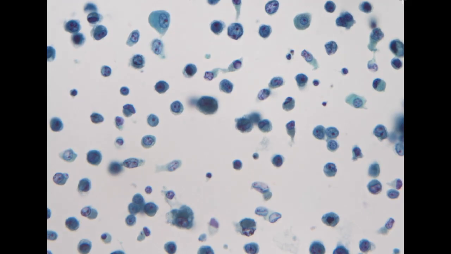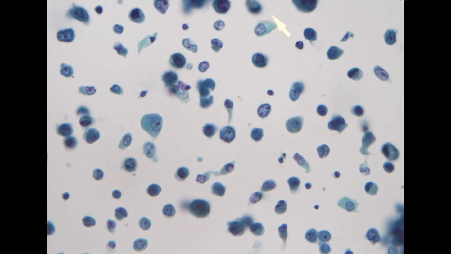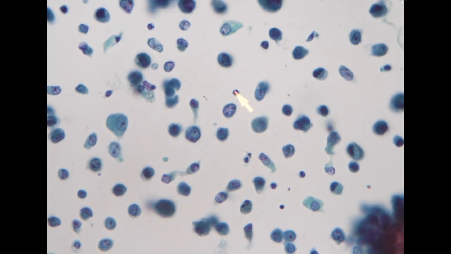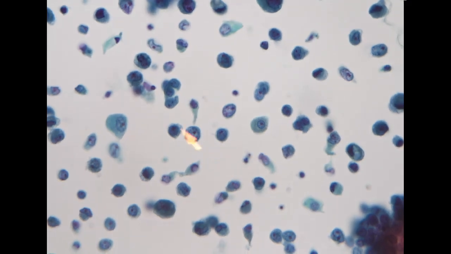You can see classical changes. First of all, find the reference cell. Here we do have reactive lymphocytes over here. So these are the normal cells. And then in the adjacent area, you see all these individual cells show enlarged nuclei and very, very high NC ratio, as well as coarse chromatin pattern.